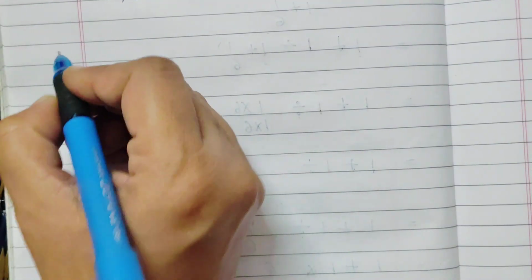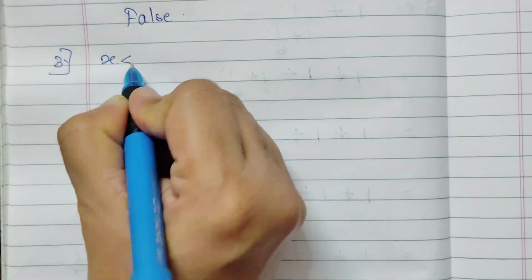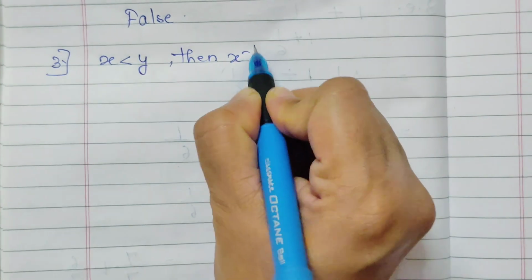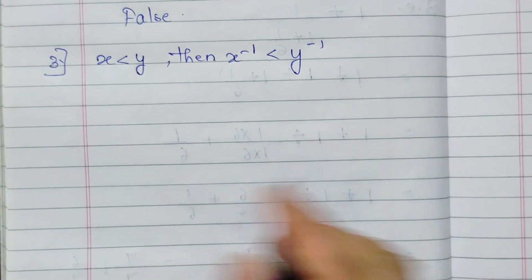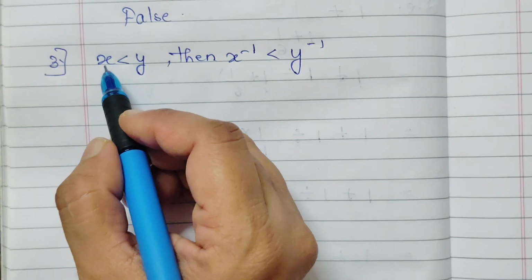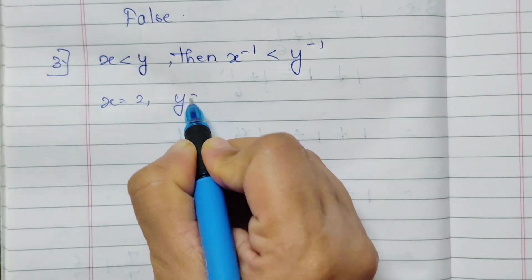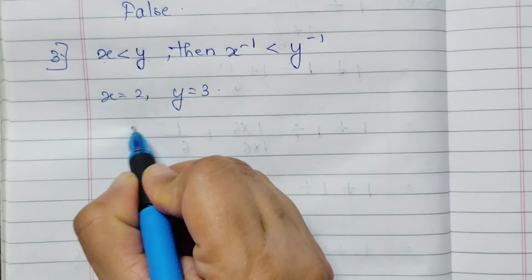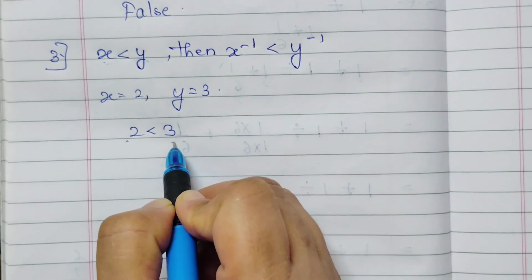Let's take an example. x is less than y, so the reciprocal of x is also less than the reciprocal of y. If I take x as 2 and y as 3, here it matches: 2 is smaller than 3.